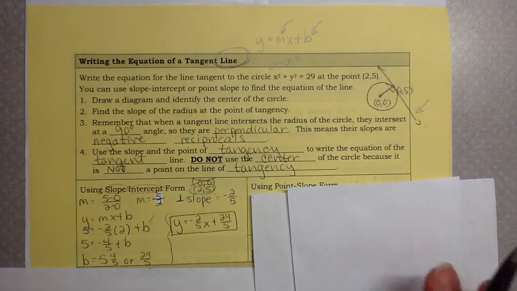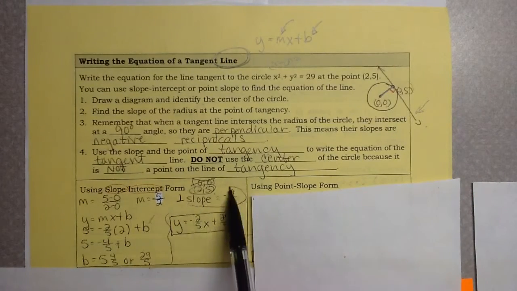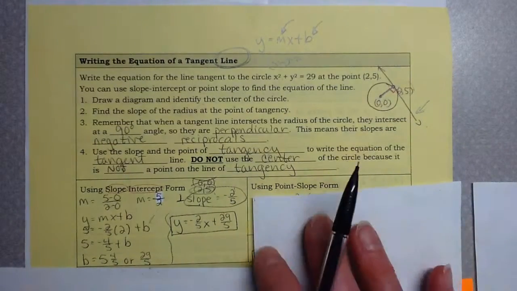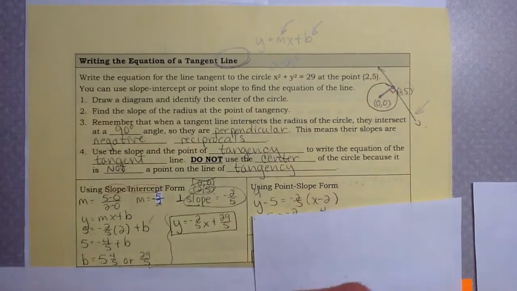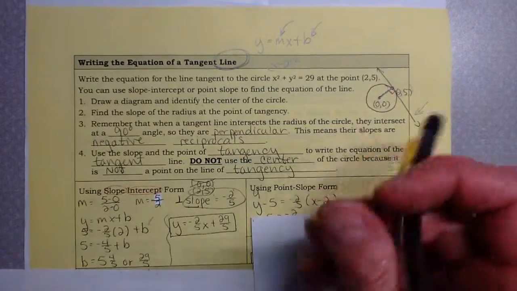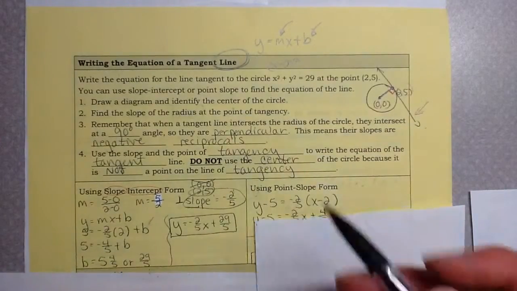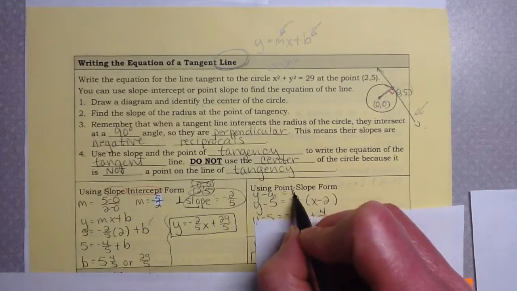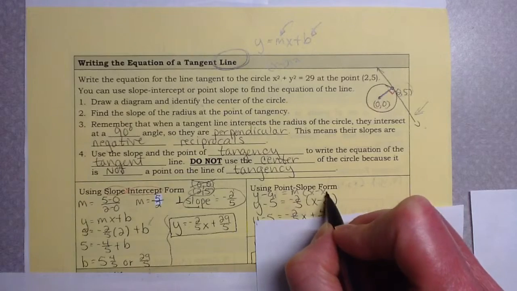If you want to use point-slope form, after you find the slope of the tangent line, which is negative 2/5, you can just substitute that into y minus y sub 1 equals m times x minus x sub 1.